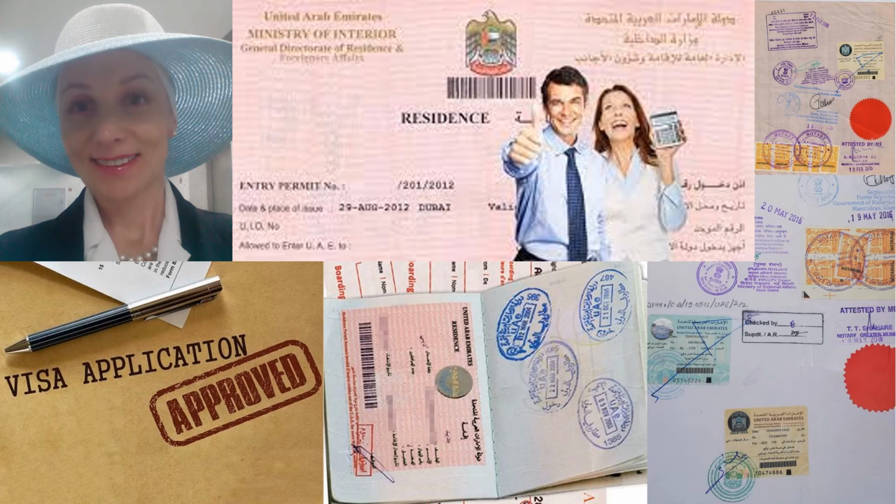Another possibility is the Dubai courts. There's a notary public office there, probably cheaper than your embassy, less than 100 dirhams, but may be limited in what they can sign off.